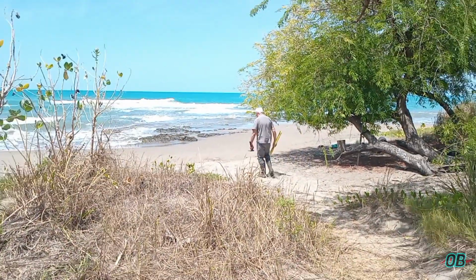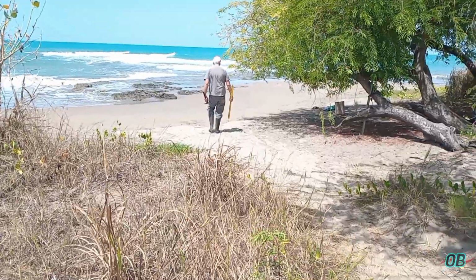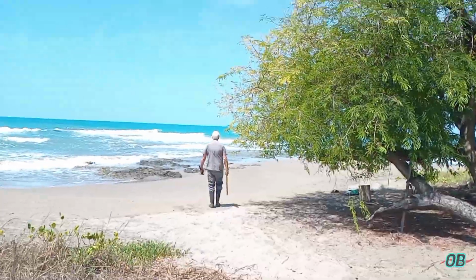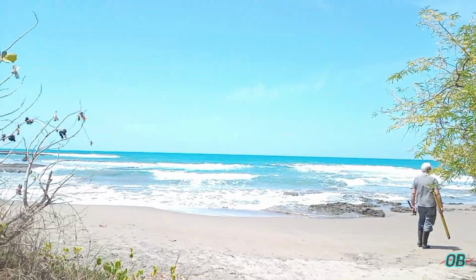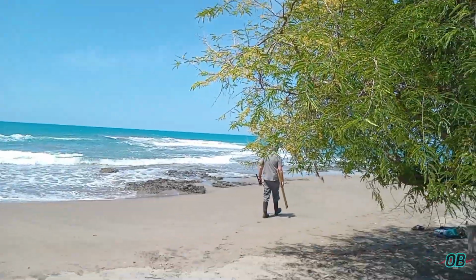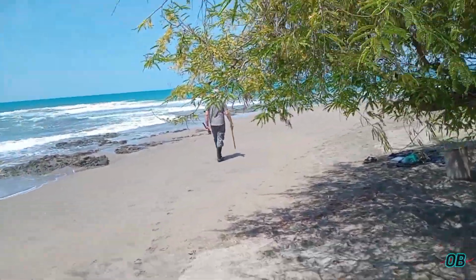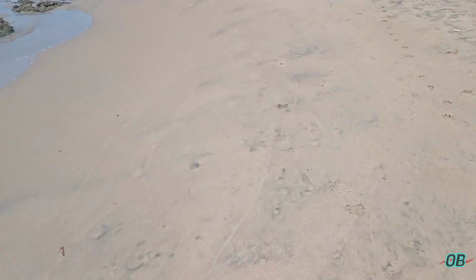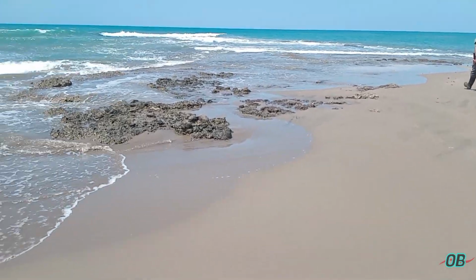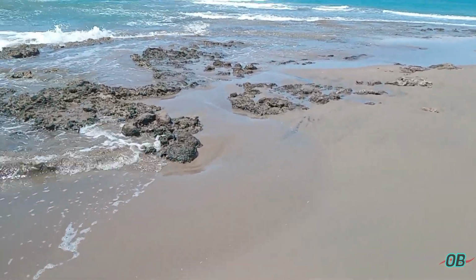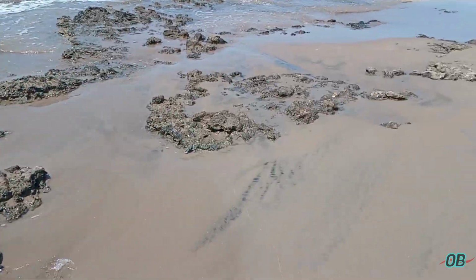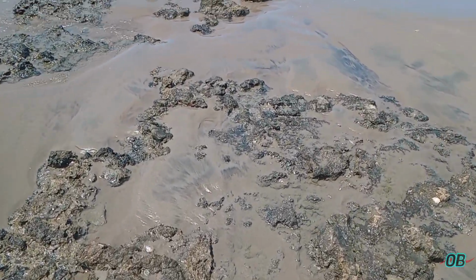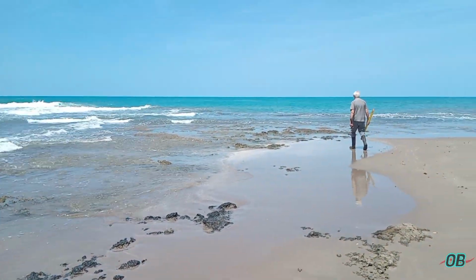Now, where we are in this video is Treasure Beach. And why it is important for you to see this video is because, for one, I have here images of black sand. When we see black sand, obviously it brings us to iron. And when we also see black sand, it brings us to igneous origin.